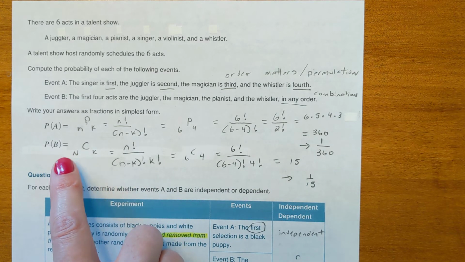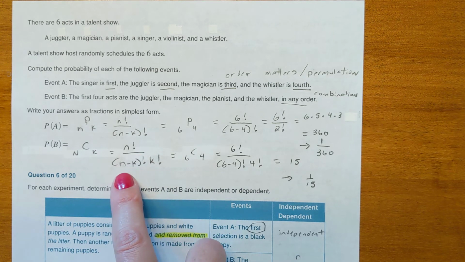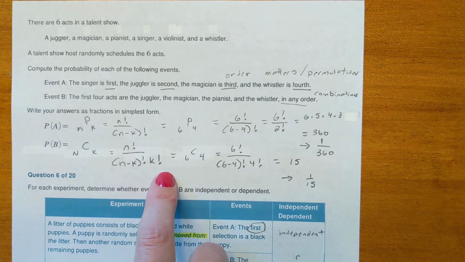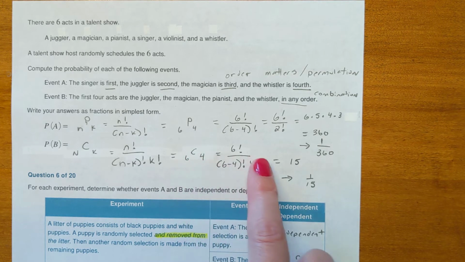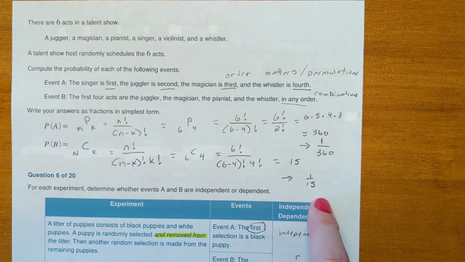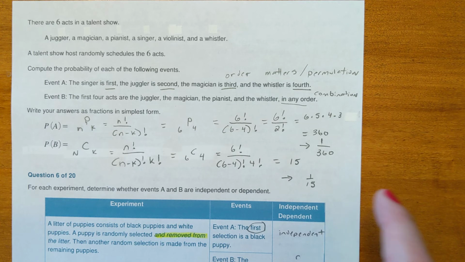For a combination, n choose k is the formula n factorial over n minus k factorial times k factorial, or 6 choose 4. All right, so the probability of that one is out of 15. There's 15 possibilities, so 1 out of 15. Let me show you how to do it on your calculators.